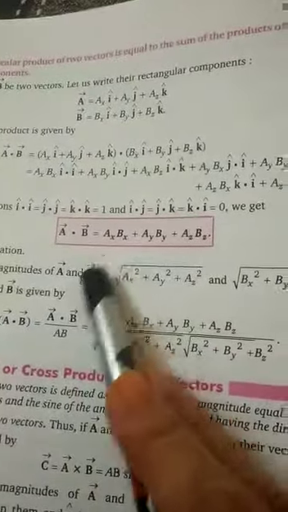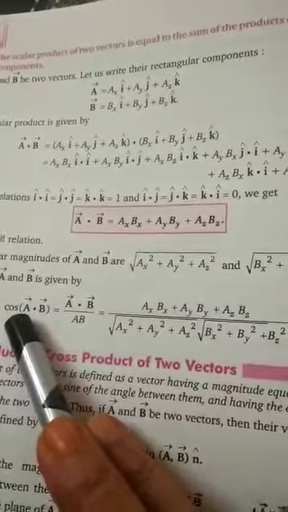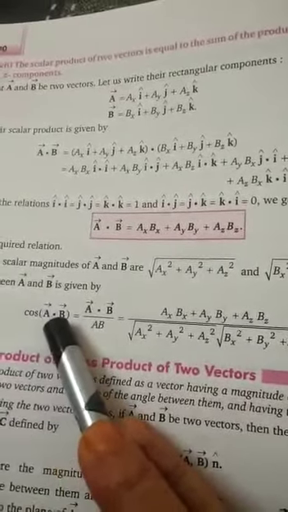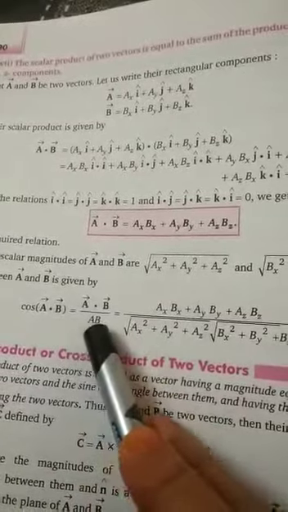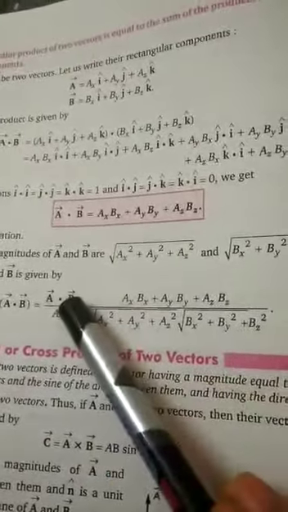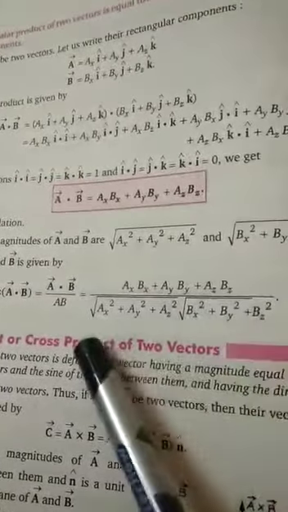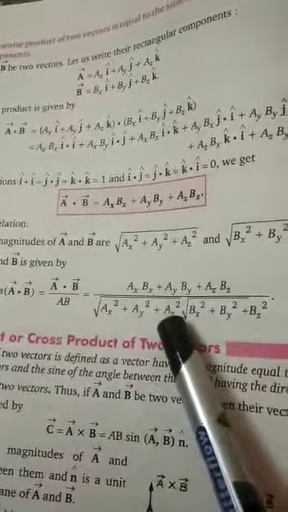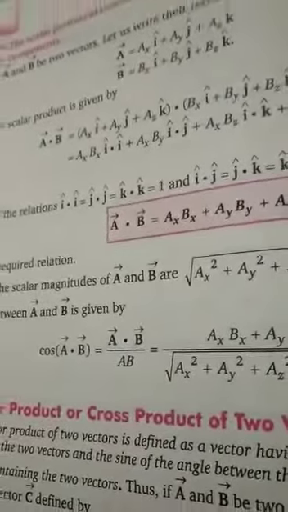So from here, we can even calculate the angle between the two vectors A and B. Cos theta, the angle between the two vectors A and B, is A dot B upon magnitude of A into magnitude of B, from the definition. Now again, A dot B we just now saw is equal to this, divided by magnitude of A, magnitude of B. So that's all about scalar product.